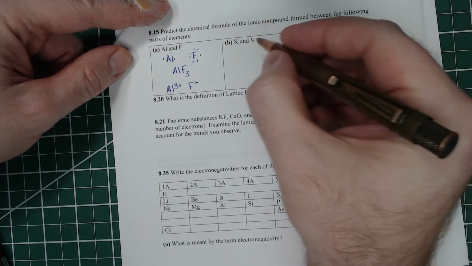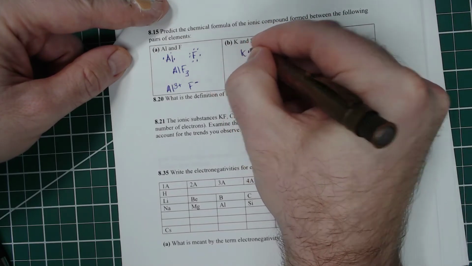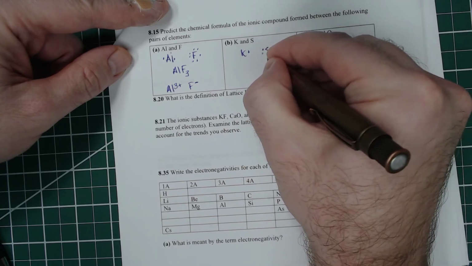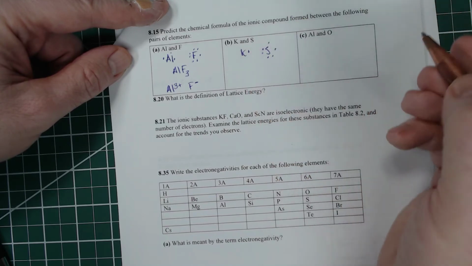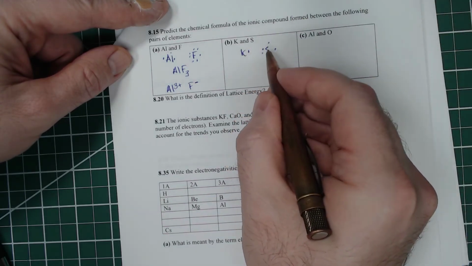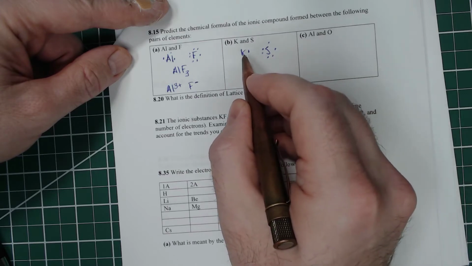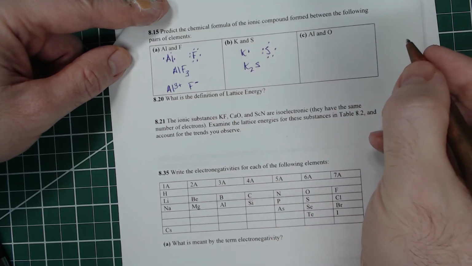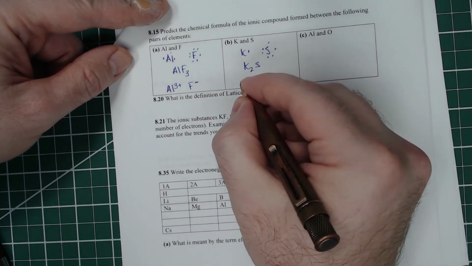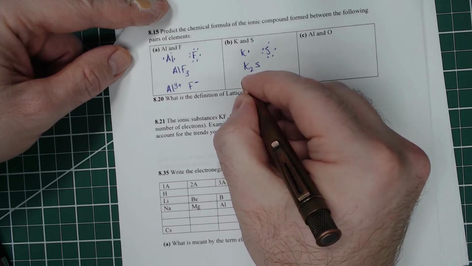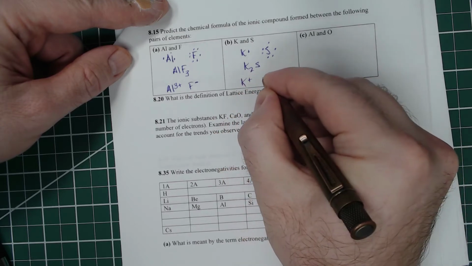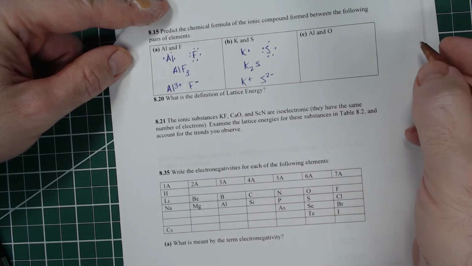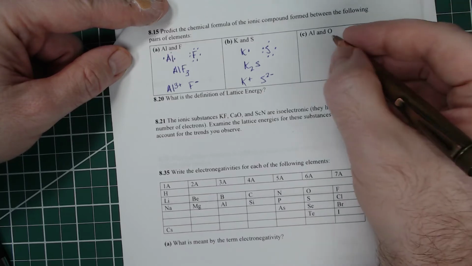For potassium, the potassium atom has 1 electron, and sulfur has 6 because it's in group 6. So that means that each potassium can donate 1 electron, and sulfur needs 2. We're going to need 2 of those potassiums to form potassium sulfide. Again, if you had done this way back in chapter 2, we would have said, well, potassium forms a +1 and sulfide is 2-, and so therefore this is going to be K2S.